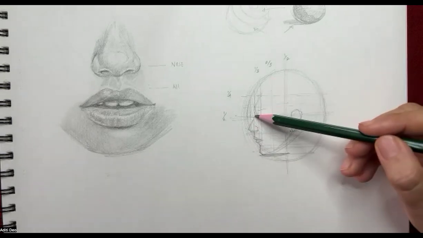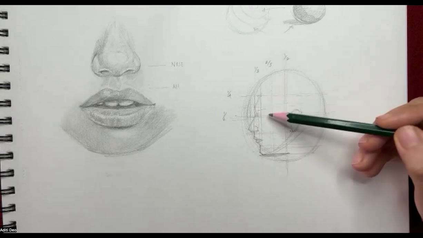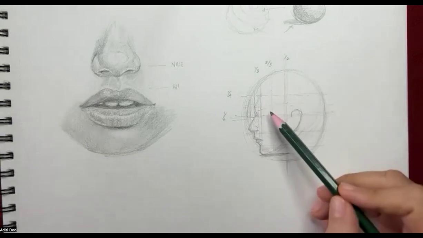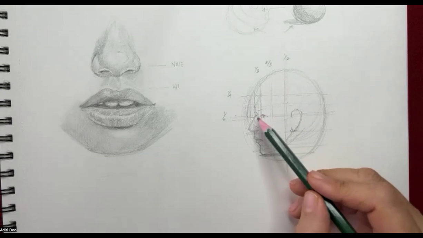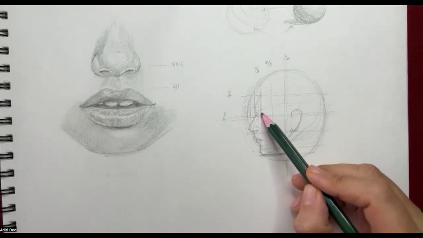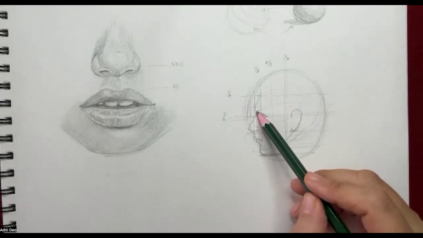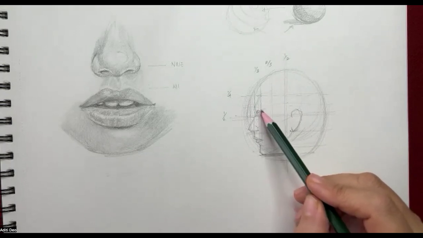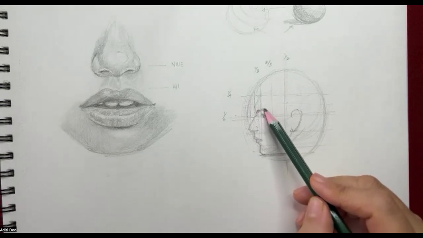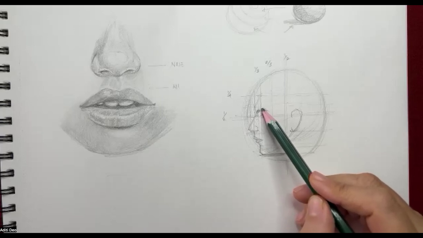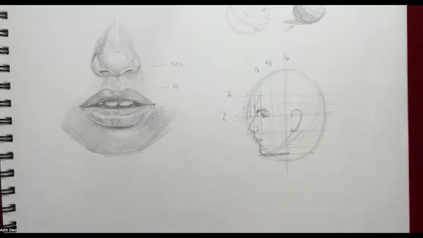Now the features also are not very close to the edge over here. You'll notice how the eye is way back here and the eyeball is way back in that shape. But the eyebrow, when seen from the side, starts very close to the nose. Very close to the nose. That protruding bit just below that, in fact.